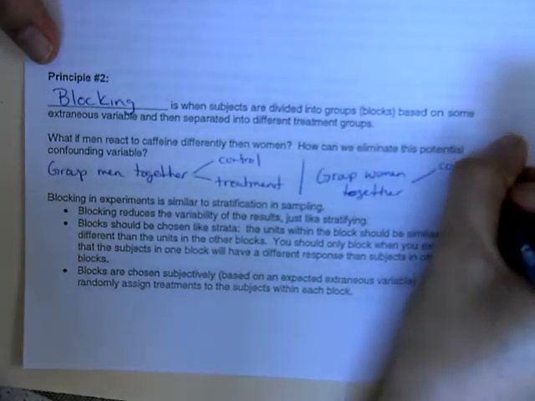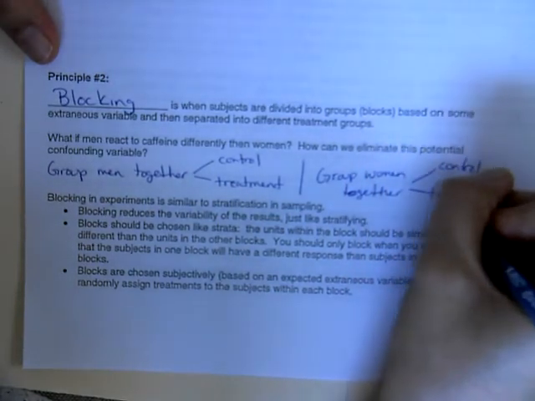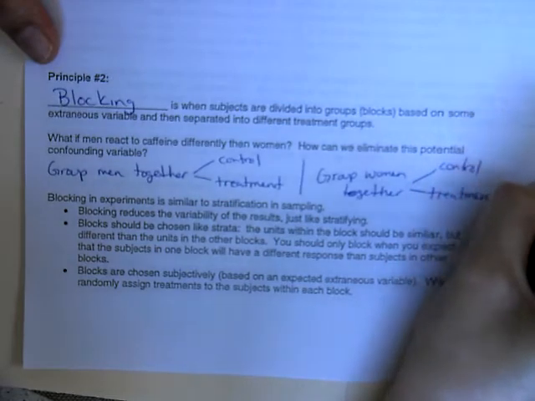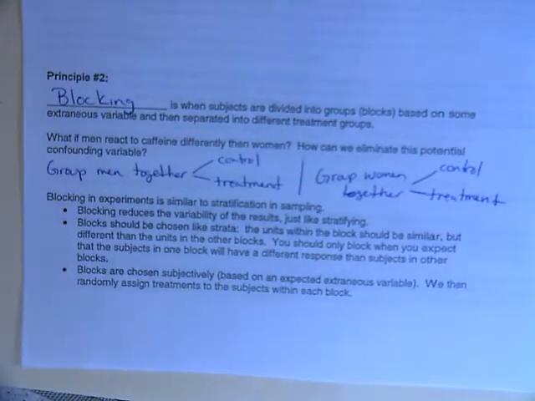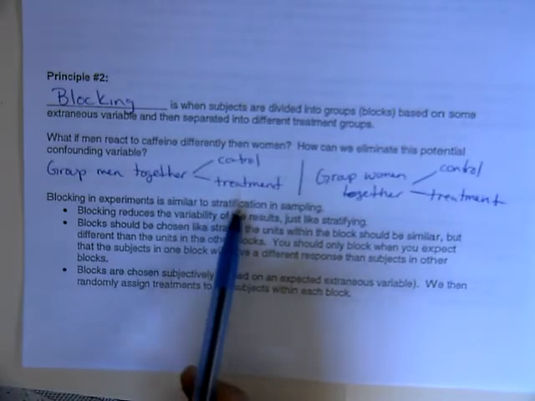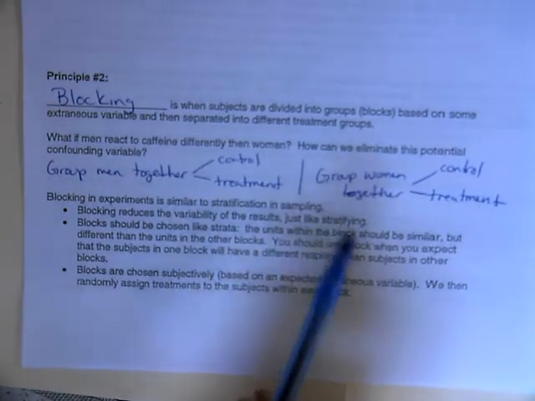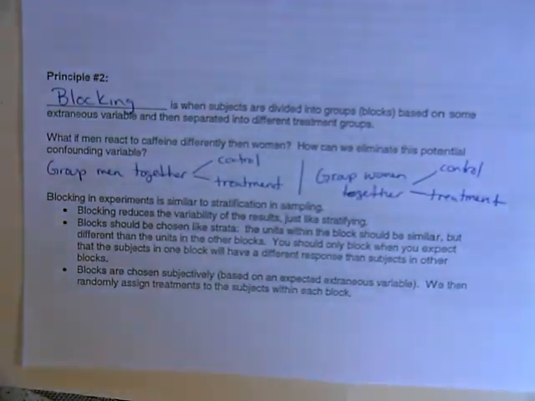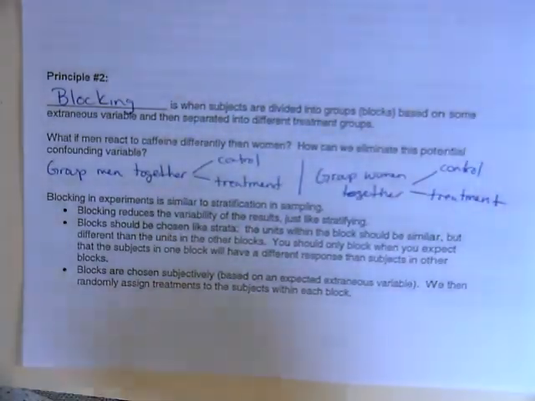And then you have your control and your treatment. So blocking in experiments is similar to stratification in sampling. I like to explain to people that blocking and stratification come at two different points within your experiment.